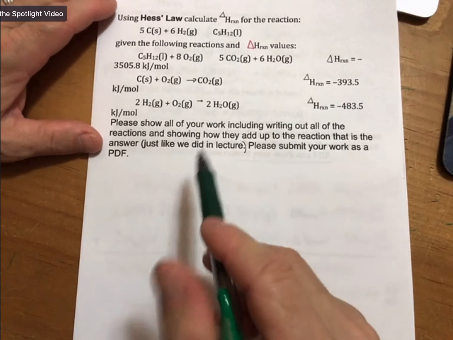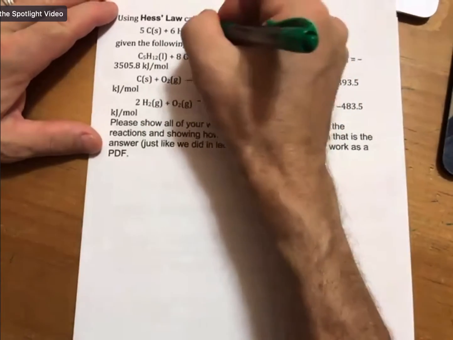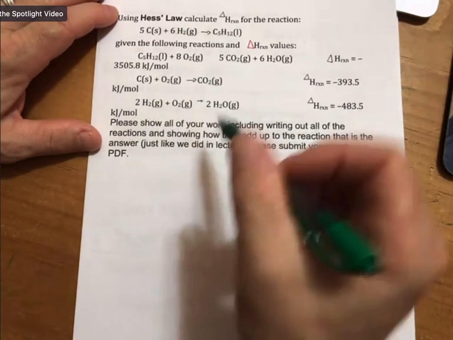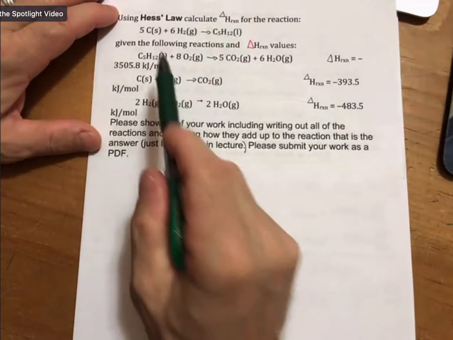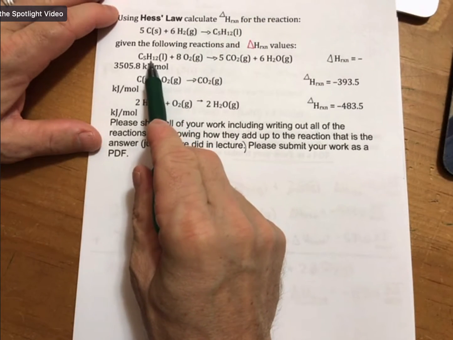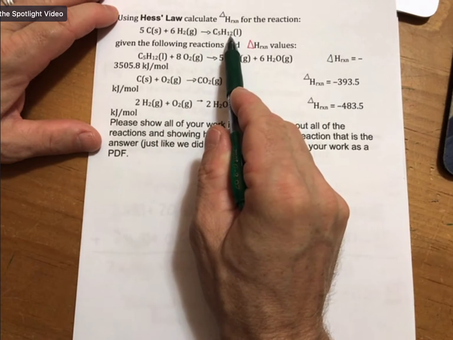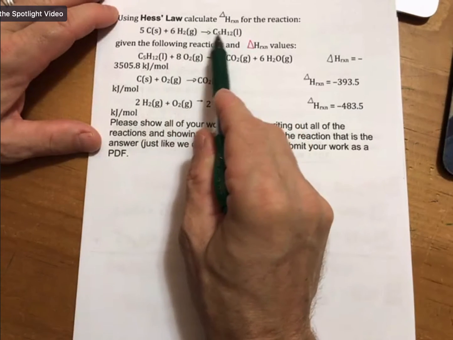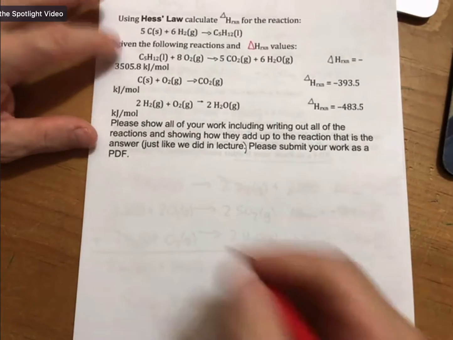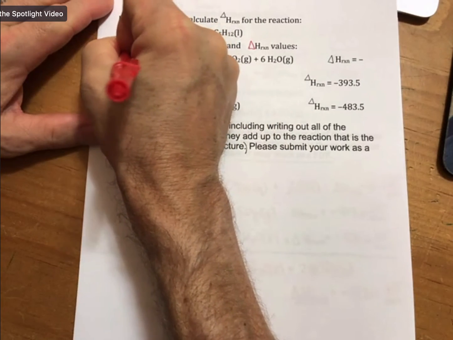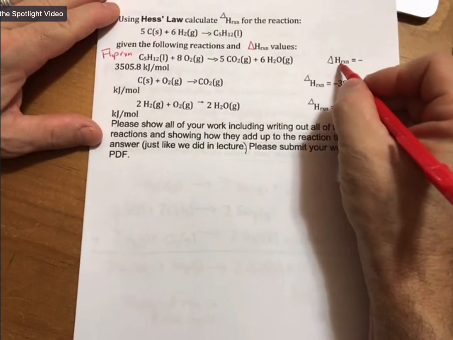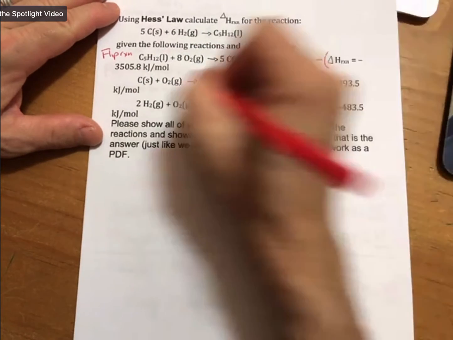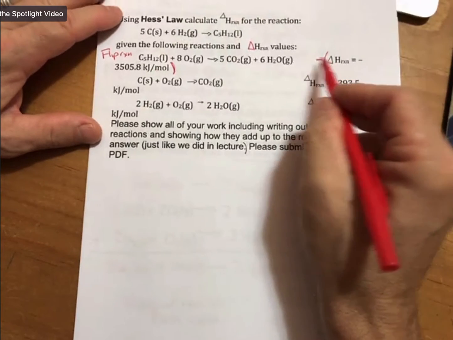And what I'd like to do now is, okay, so this is the reaction we're trying to make, and the arrow goes there. And I can see that in the reactions that I've got down here, I've got C5H12 as a reactant. And in the reaction I'm trying to make, I've got C5H12 as a product. And they both have 1 coefficients. So what I'm going to do for this reaction is I'm going to flip the reaction. And this delta H equals minus 3505.8. I'm going to do the minus of it. And so I'm going to write that down here.